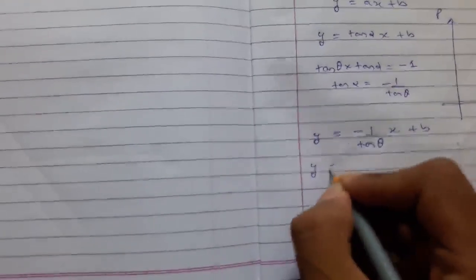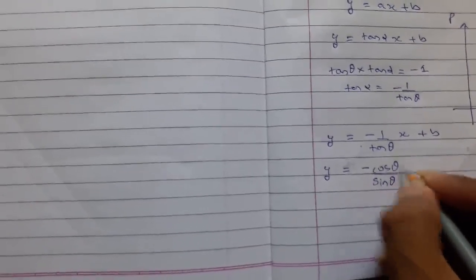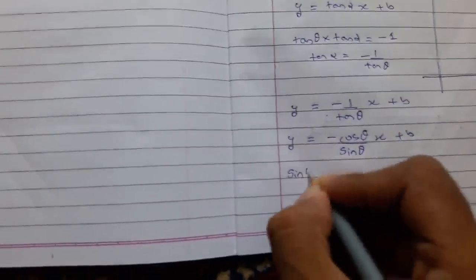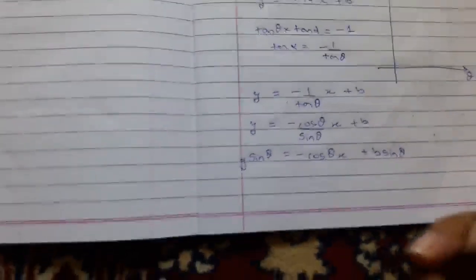So here let us put this in this. We get y is equal to -1 upon tan theta x plus b. Next, I'm going to convert this tan theta. I'll write tan is nothing but sine upon cos. So I'll get y equals minus cos theta upon sine theta into x plus b. Next, let us multiply by sine theta throughout. So I'll get sine theta into y is equal to minus cos theta into x plus b into sine theta.